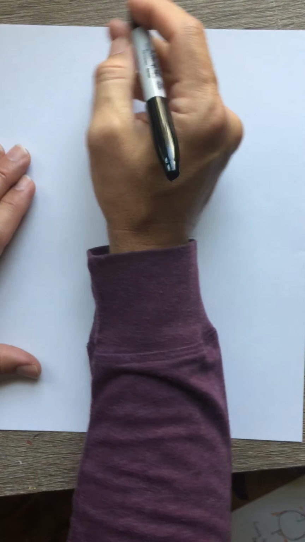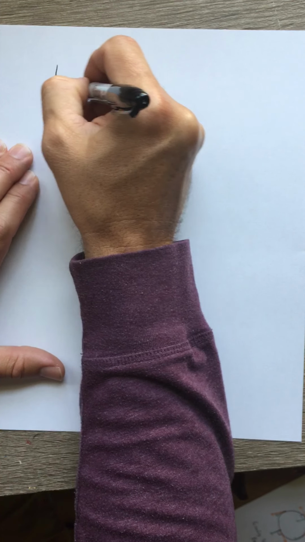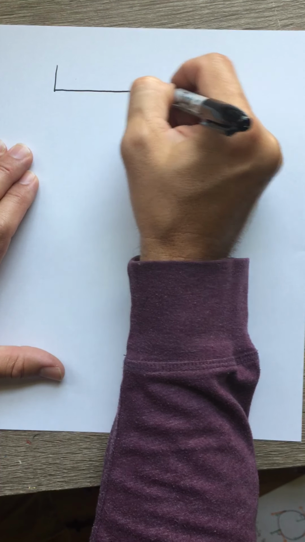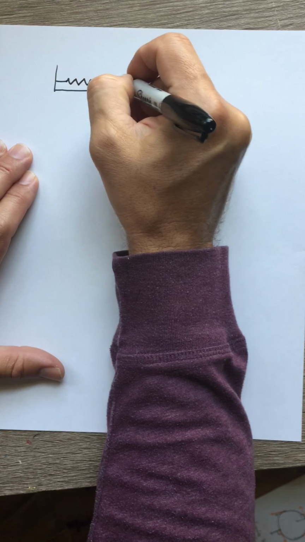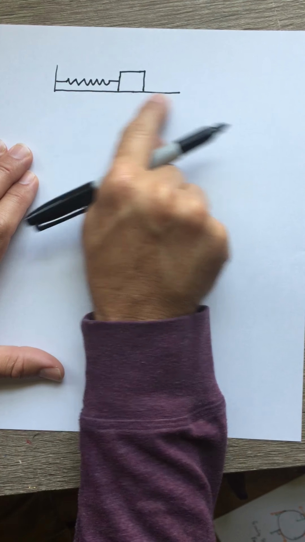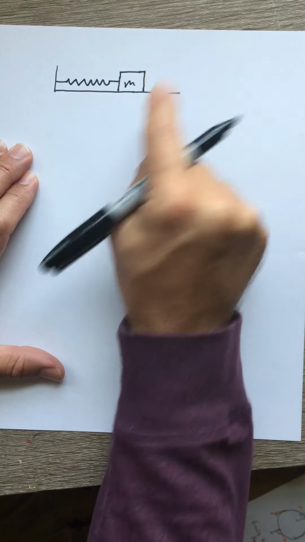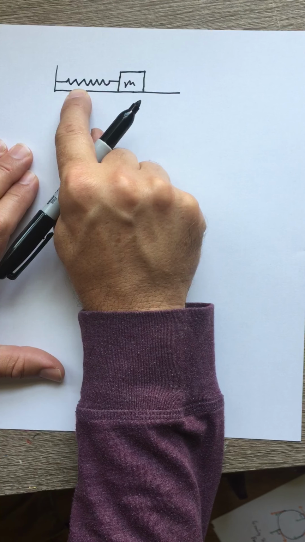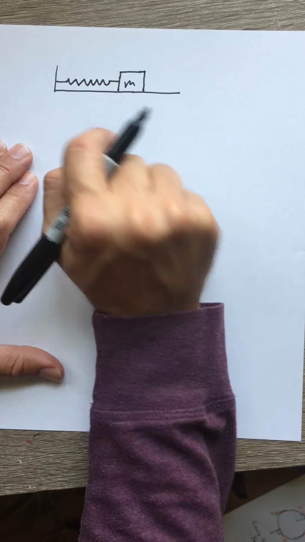So let's think about a spring. Let me take a frictionless surface and I'm going to attach a spring to some immovable wall. And this spring will be one that I can either stretch or compress. I have a mass attached to that spring. I can push the spring to the left. I can pull the mass to the right and stretch the spring, or compress the spring.